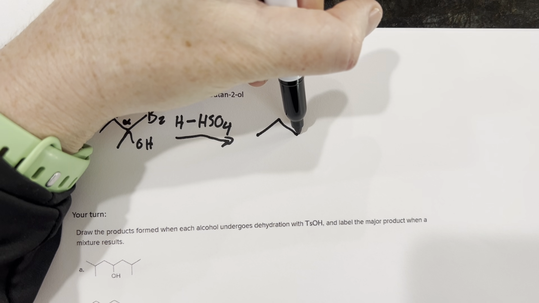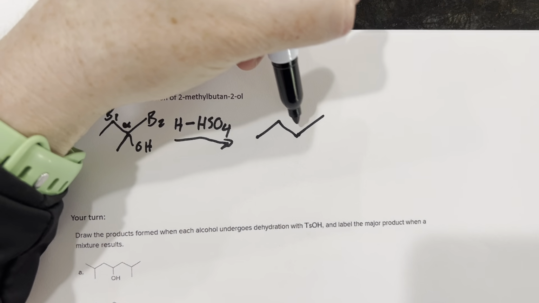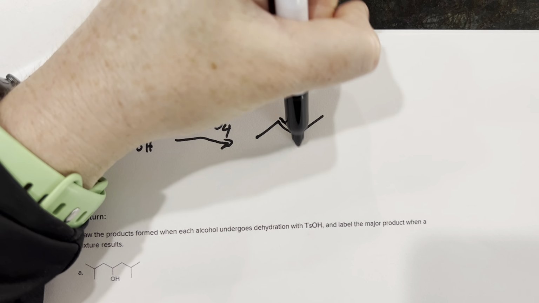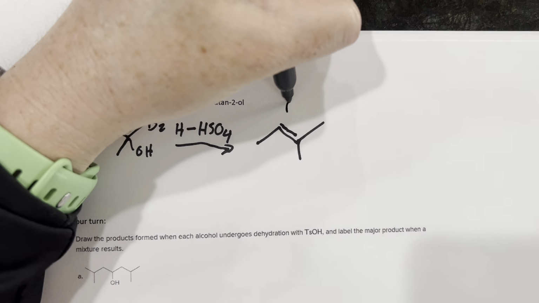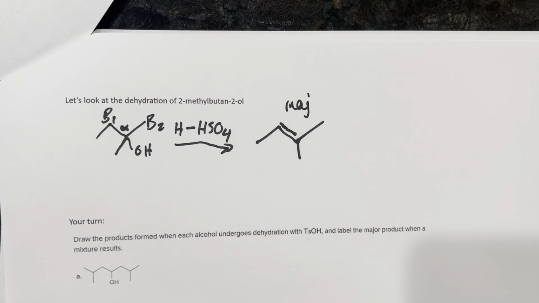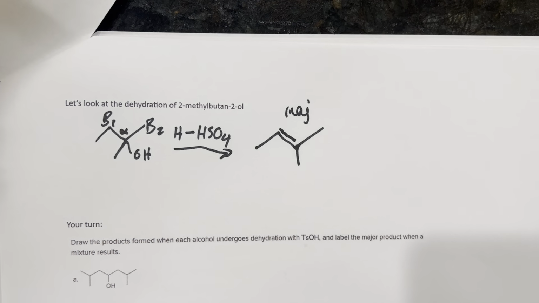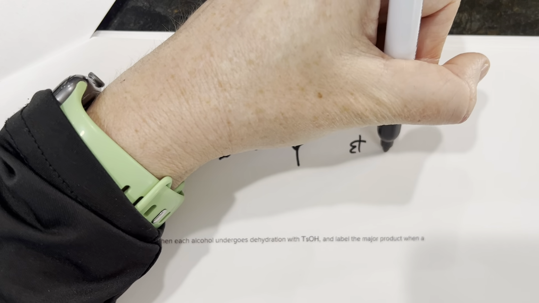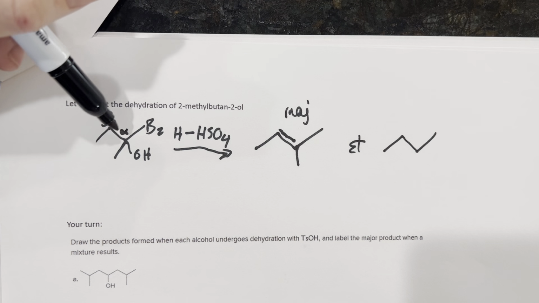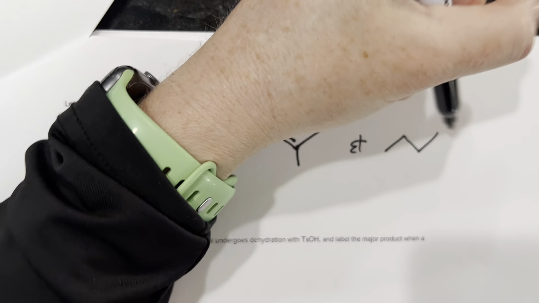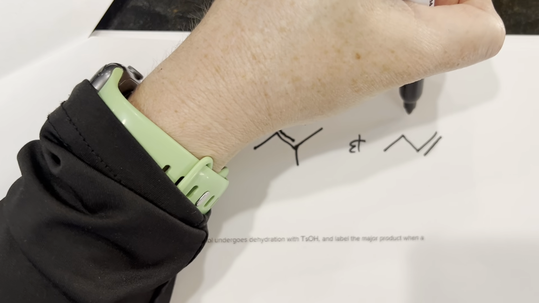So now when you go to draw it, just draw the double bond between the alpha and the beta 1. We can't forget that methyl group there. And this would be our major product. We could also have our minor product, in which it goes between the alpha and the beta 2. And this would be our minor product.